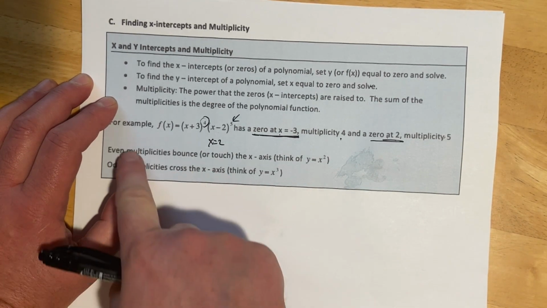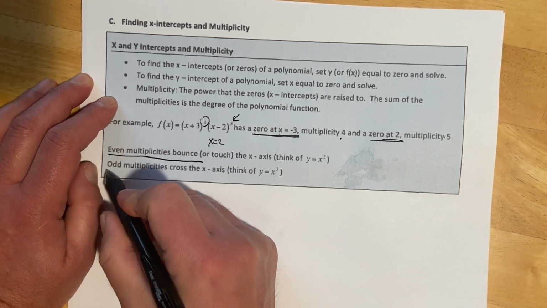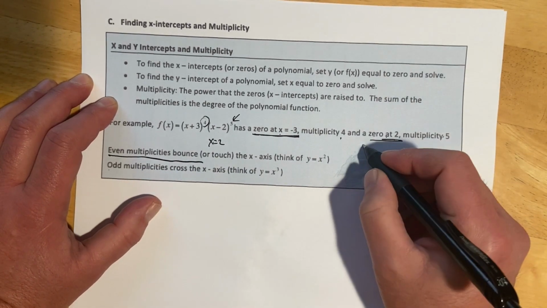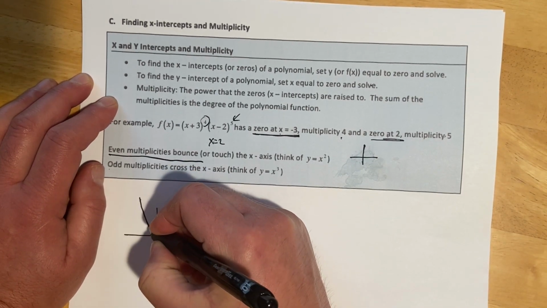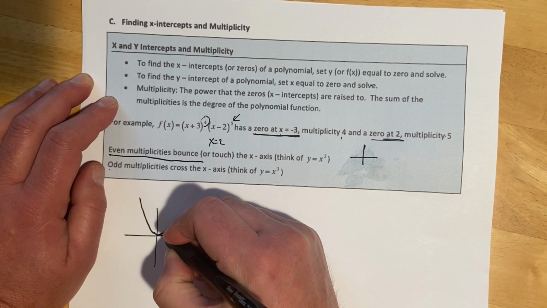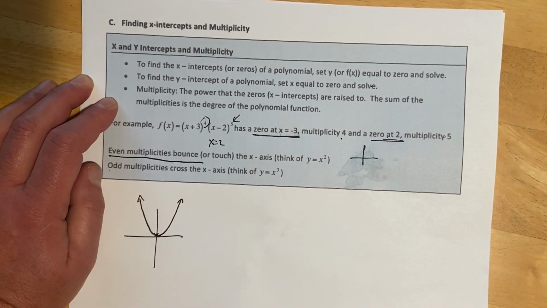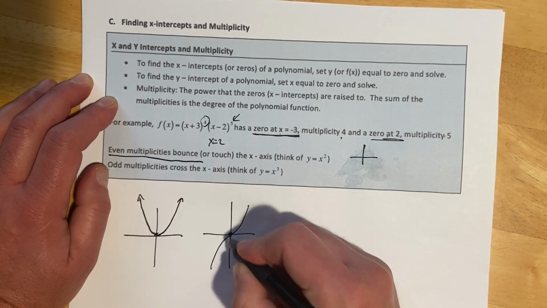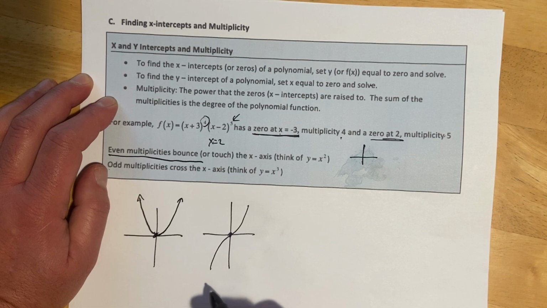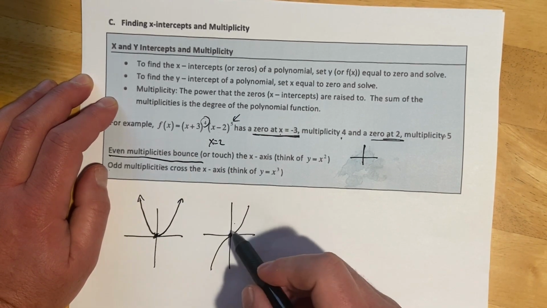So here's the important thing in terms of graphing. Even multiplicities are going to bounce in the same way that x squared does. If we think about a graph of x squared, it comes down, it touches or bounces off of that 0, and then comes back up. And then odd multiplicities are going to cross the same way x cubed does. So this is what I mean by bounce or touch. Some books use one word, some books use the other. And this is what I mean by cross.